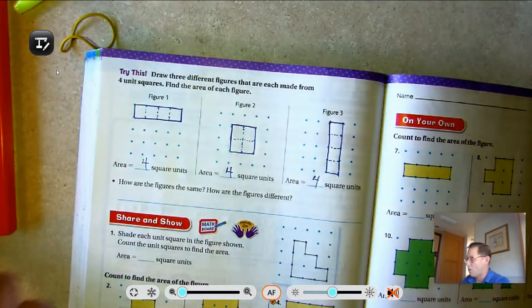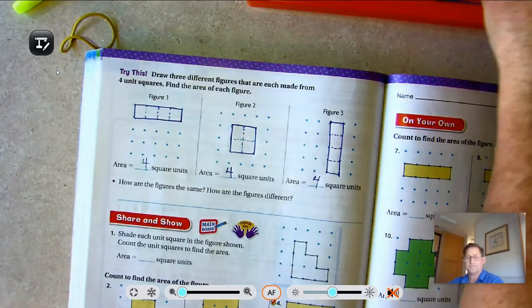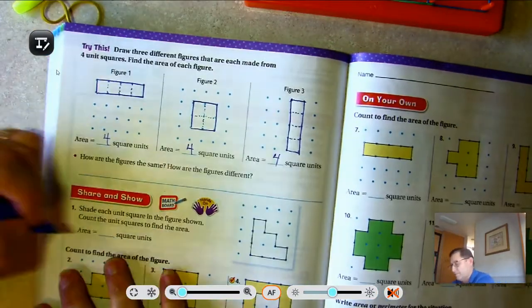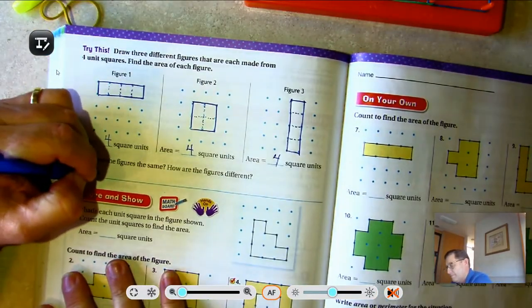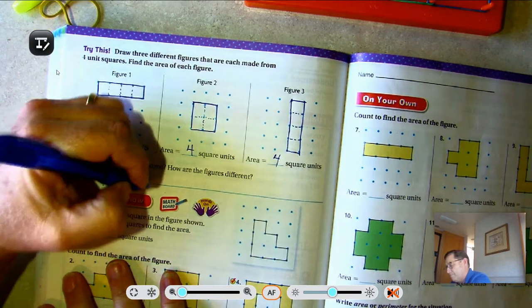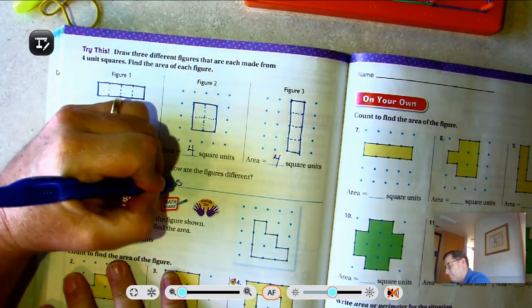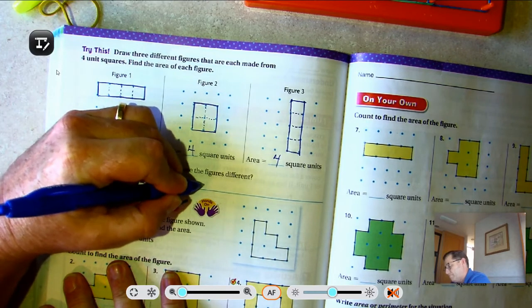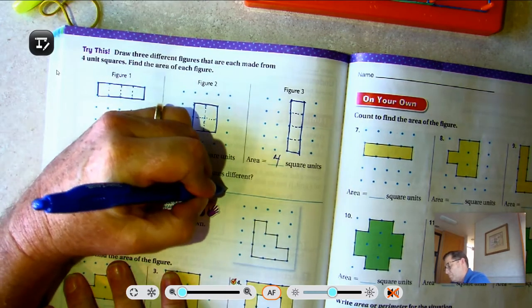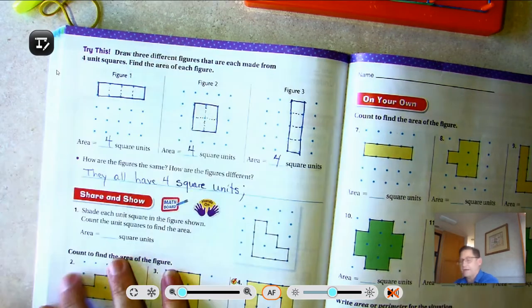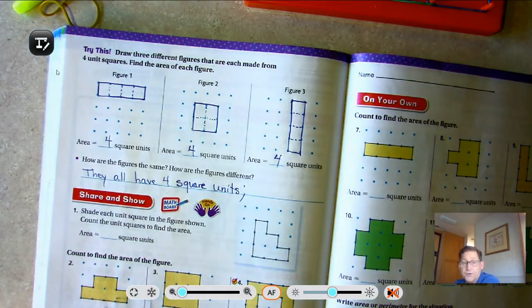All right, so how are the figures the same? Okay, they're the same because they all have 4 square units.